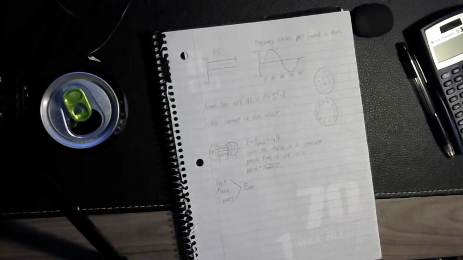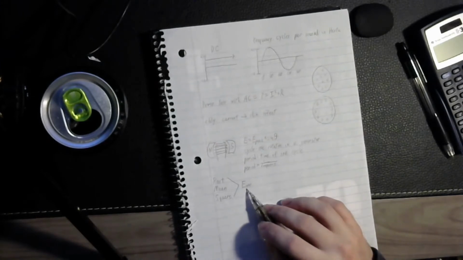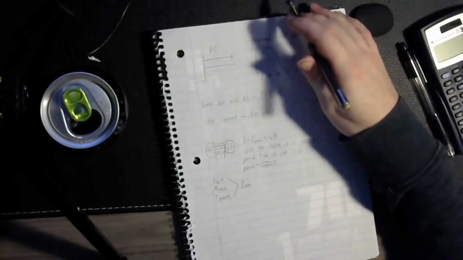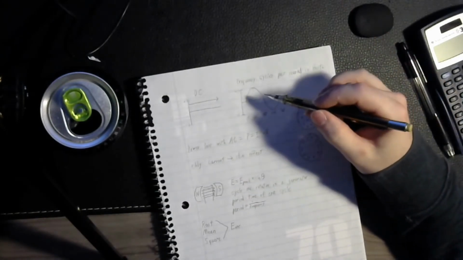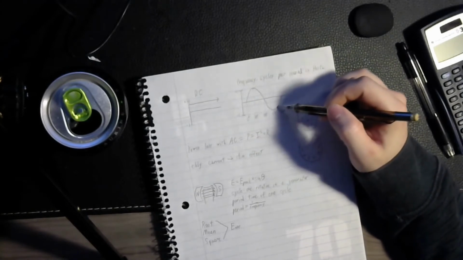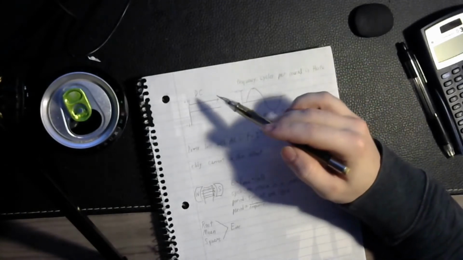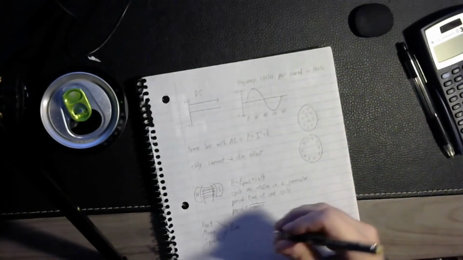All right. And basically what your effective voltage is, it's basically taking your AC voltage and rewriting it as your equivalent DC voltage. And there's a formula for that.